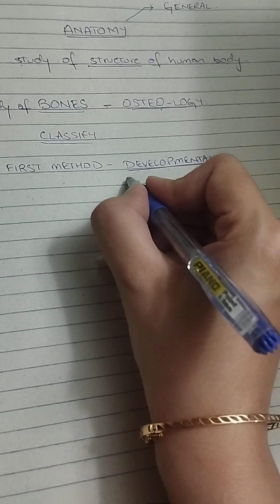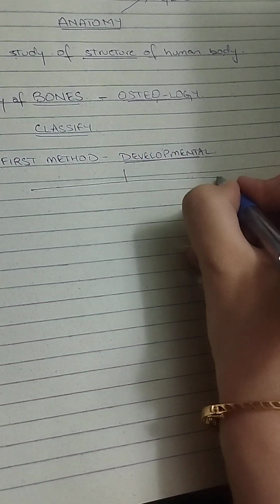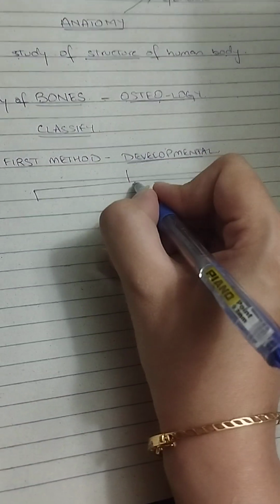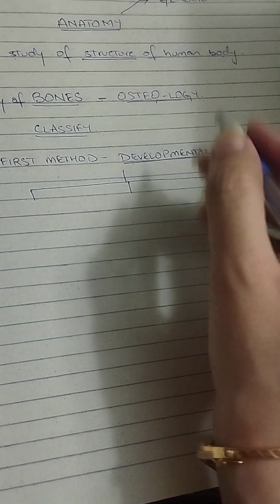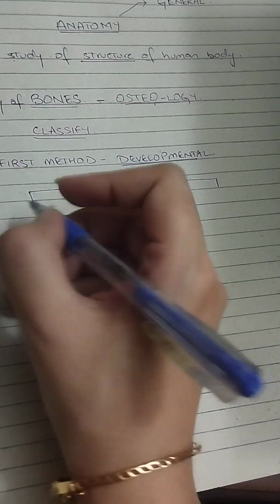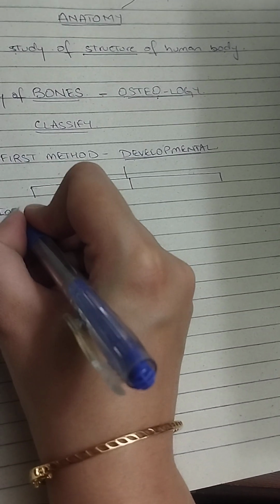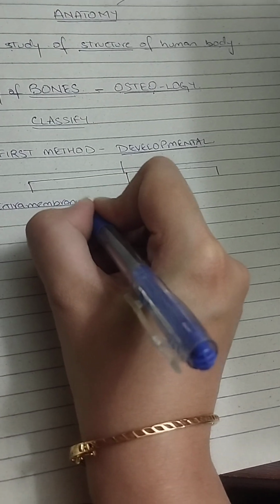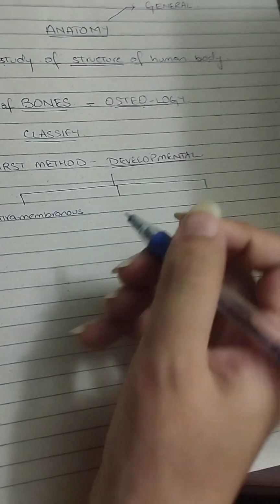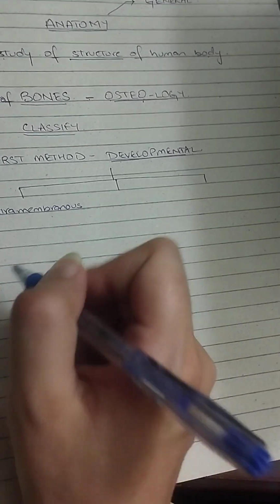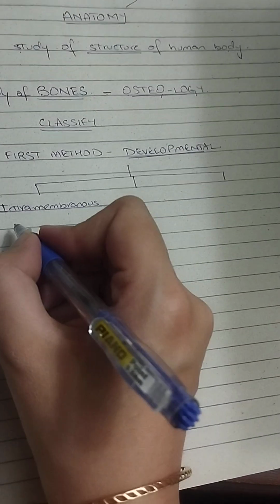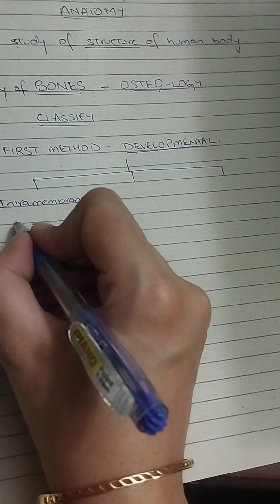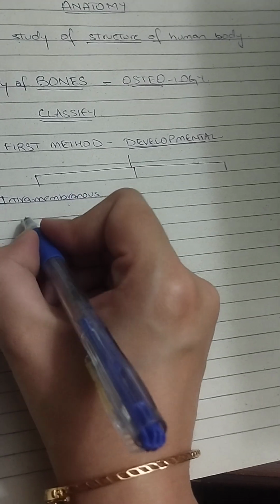In developmental classification, there are three possible classes or categories into which any bone in the body is going to fall. Number one classification is the intramembranous. The intramembranous class of bones is that class of bones that is going to develop from a single membrane.